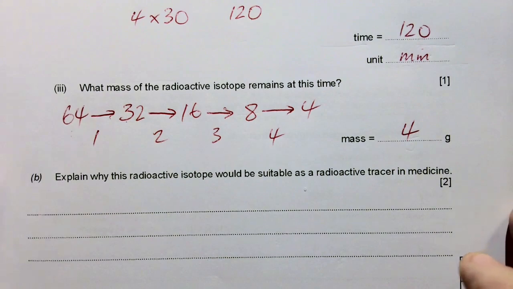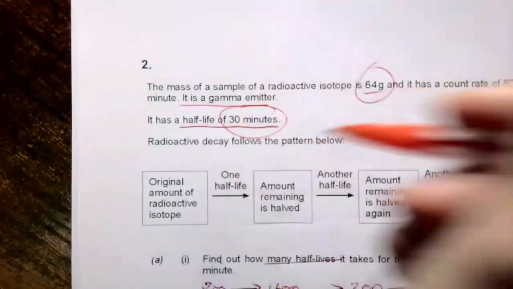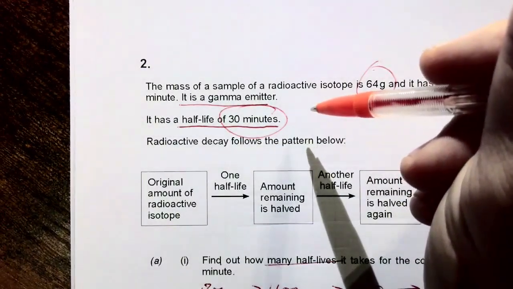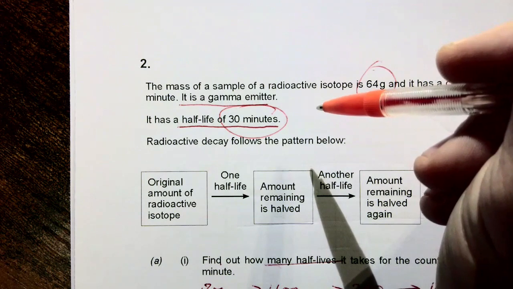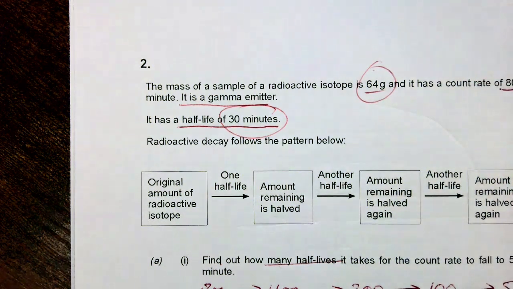But also, very importantly here is the half-life. For a radioactive tracer to be very suitable, we needed to have a short half-life. The reason is that were it to be a long half-life, it would be lingering around inside a person's body for a long period of time, emitting gamma radiation, and consequently, that could cause damage and put them at a higher risk of cancer.